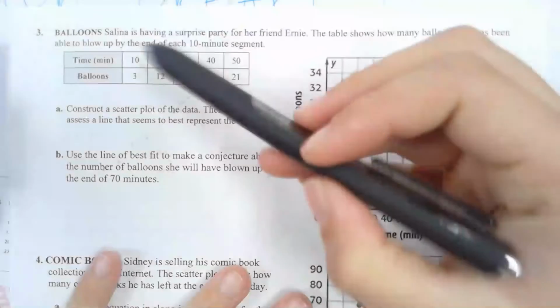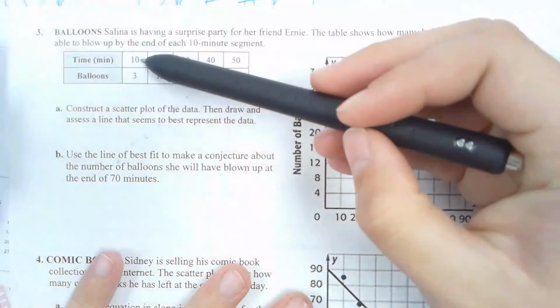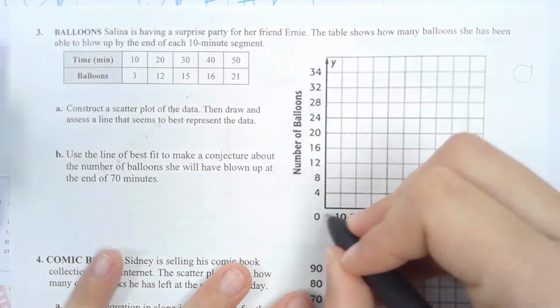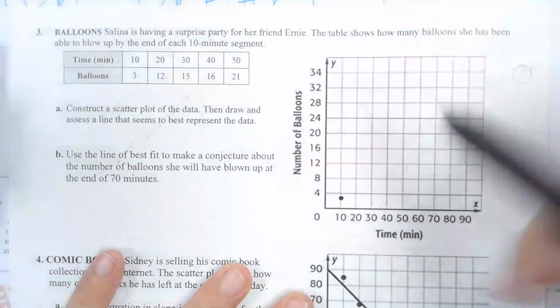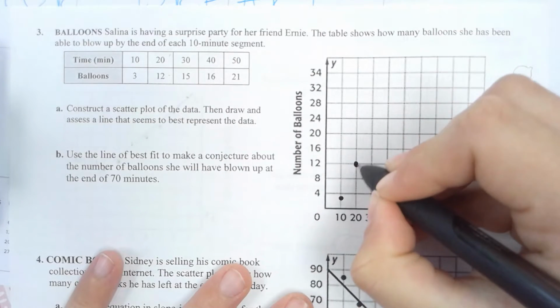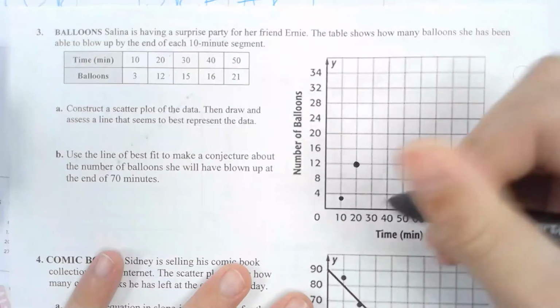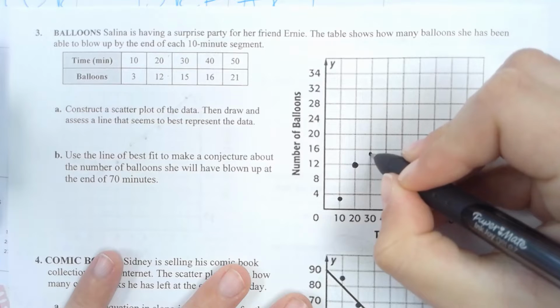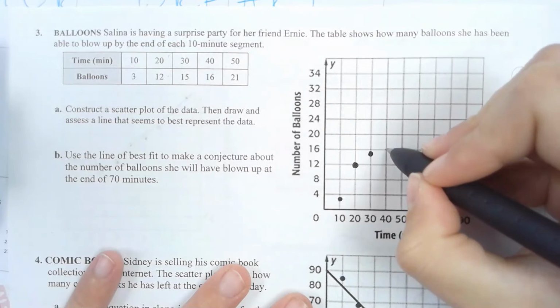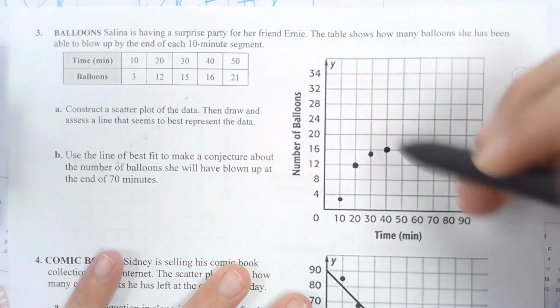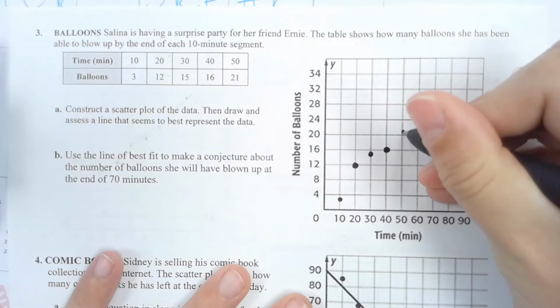All right, so let's go ahead and start graphing these. So at 10 minutes, she was at 3 balloons, so that's about right here. 20 minutes, she was at 12. 30 minutes, she was at 15 balloons. 40 minutes, she was at 16. And then 50 minutes, she was at 21.